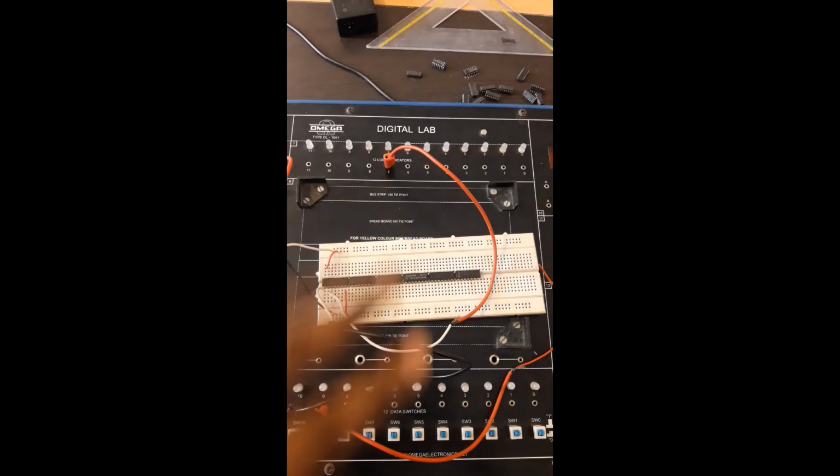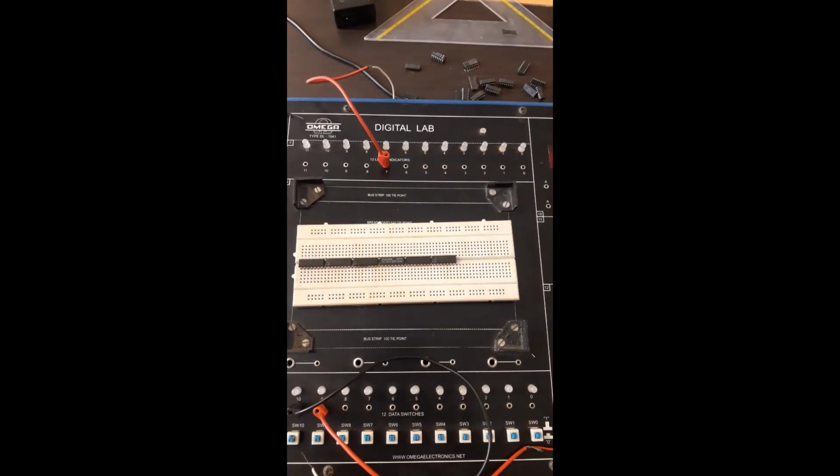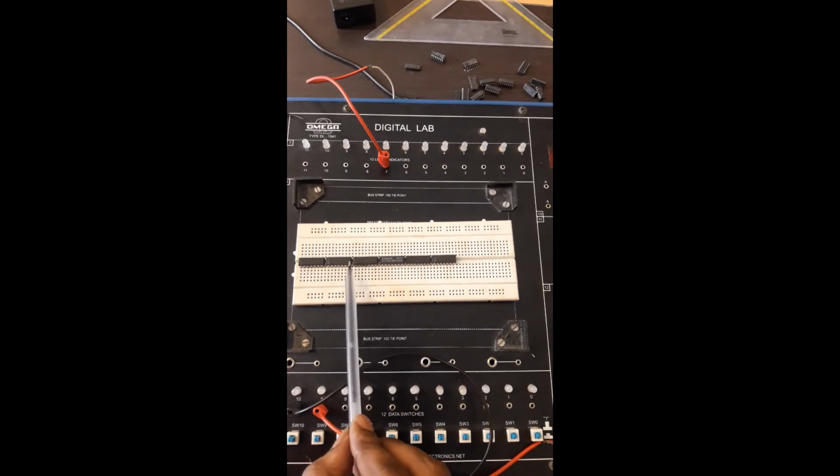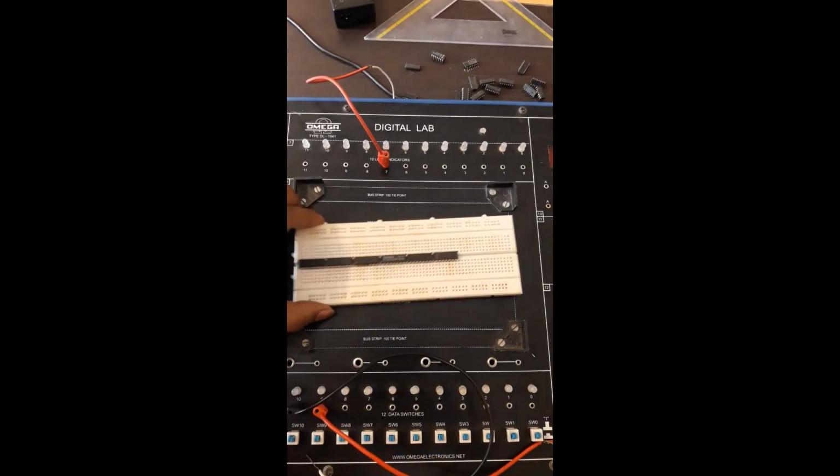Now you can check all the gates inside this IC, and this way you can check all of them. So we have verified the NOT gate, and now we will take another logic gate, this next one, which is 7408. That means this is the IC of an AND gate.